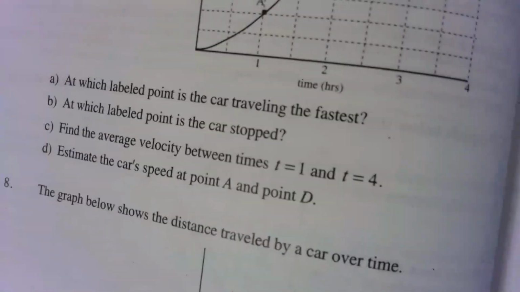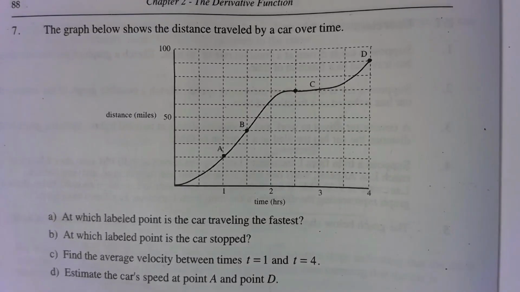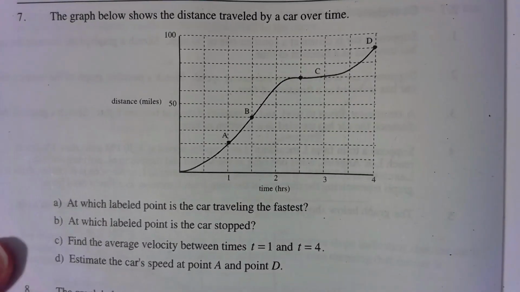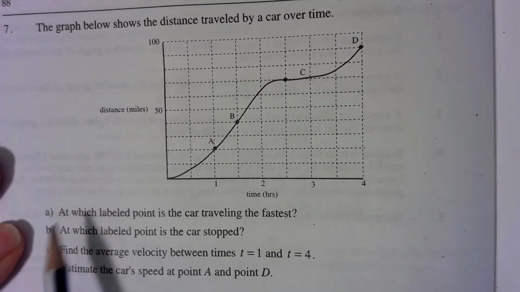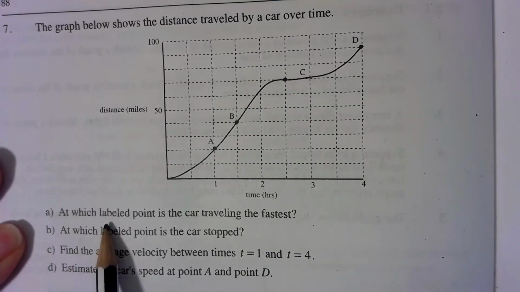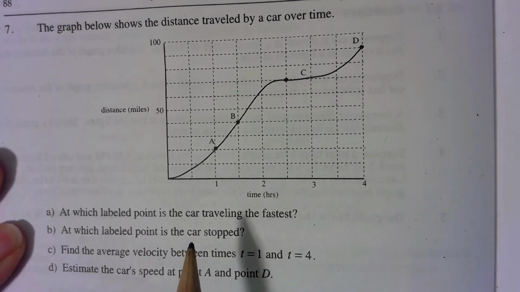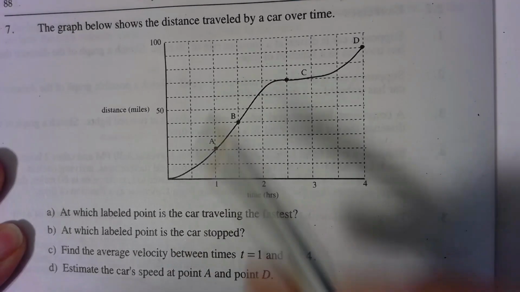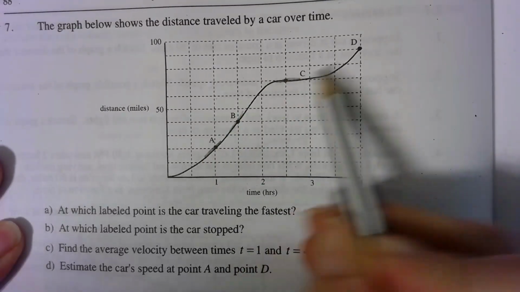Here's another homework problem, number 7, where you've got a distance time graph, and you have to answer the questions. There are some points labeled on this graph, A through D, and part A says, at which point is the car traveling the fastest? Well, you want to look at whatever point has the steepest little tangent line slope. You can draw a tangent line here, one here, one here, and one there.